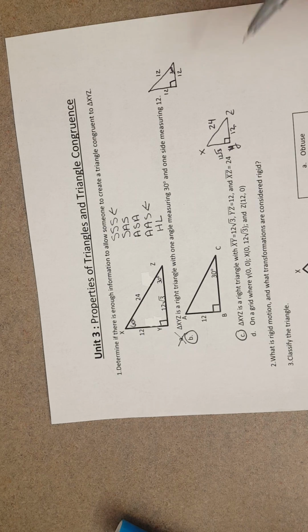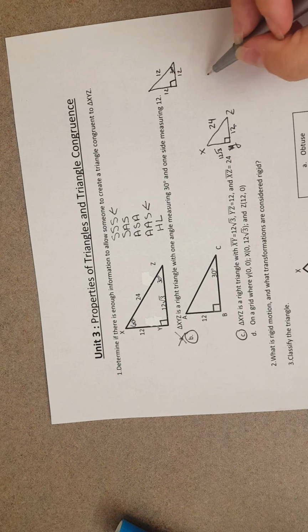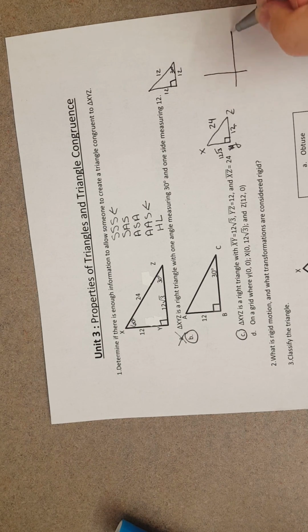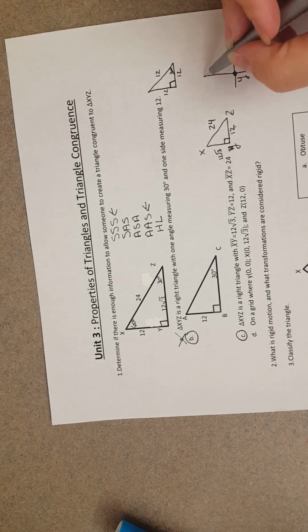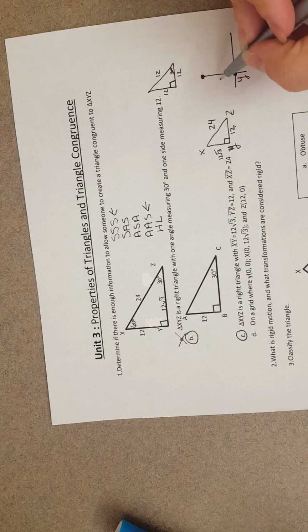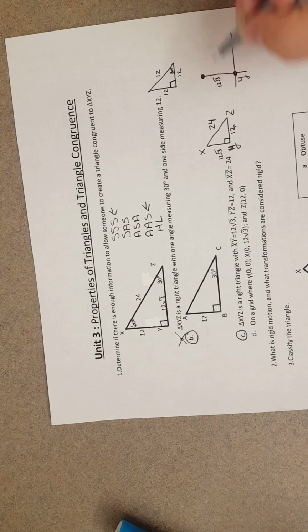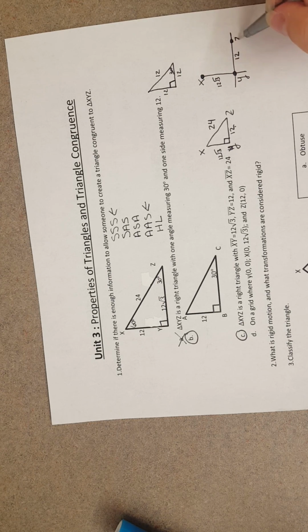And then our last one is on a grid here. So if we make our grid, 0, 0 is right here, so that's our Y. 0, 12 radical 3 we'll put up here. So we know this length right here is 12 radical 3. And then we have 12, 0, so we know this length here is 12.